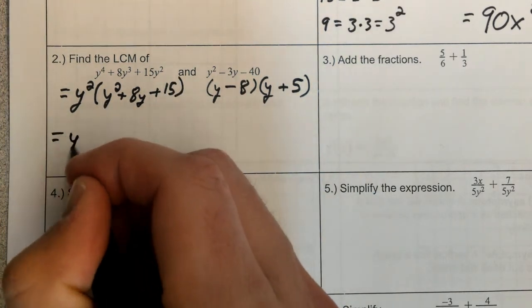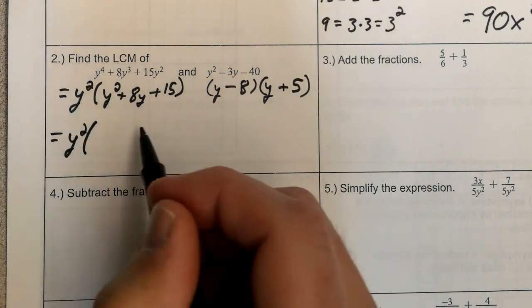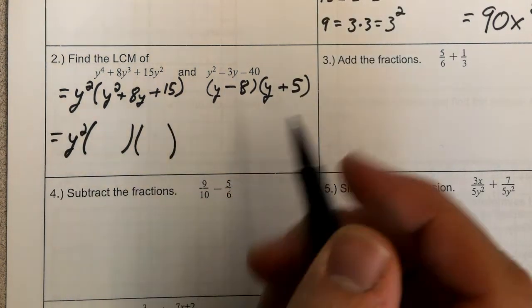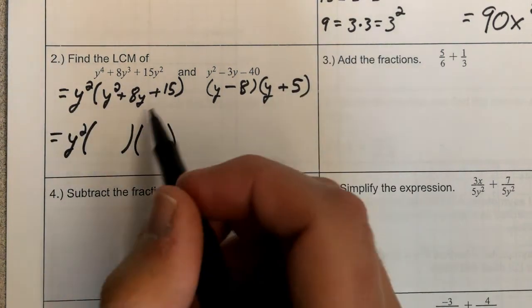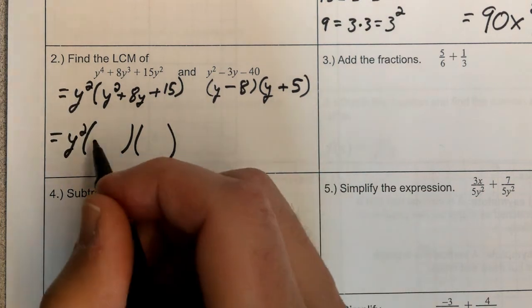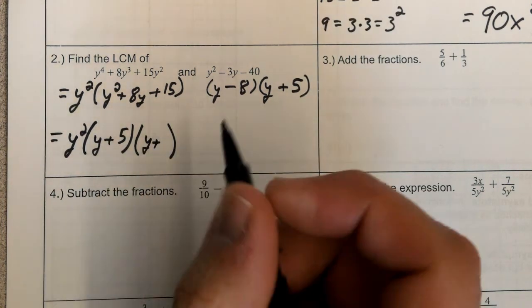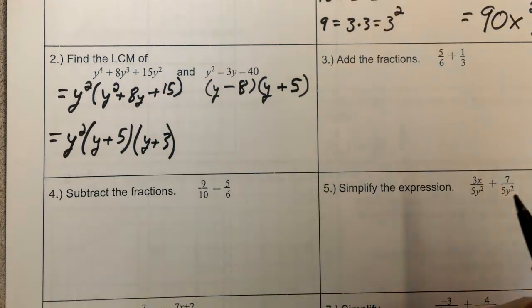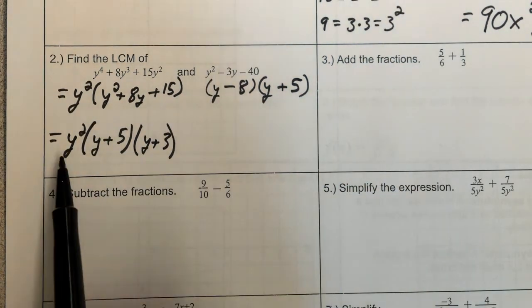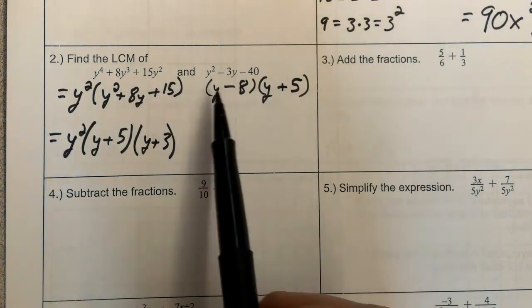So I get this, y squared. And then it will break into, what is this going to be? Numbers that multiply to give you 15 and combine to give you 8. So that's going to be 5. So we have y plus 5 and y plus 3. Okay? So I've completely factored this expression. I've completely factored this expression.